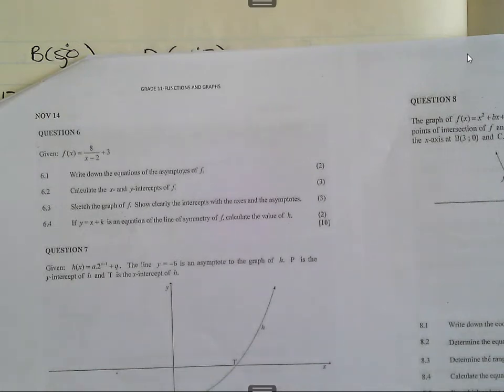But they also tell you the line y equal to -6 is an asymptote of the graph of h. Then they say p is the y-intercept of h and t is the x-intercept of h. So I can find q right from the beginning.